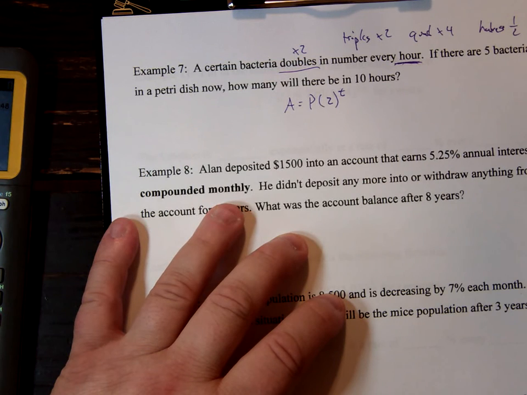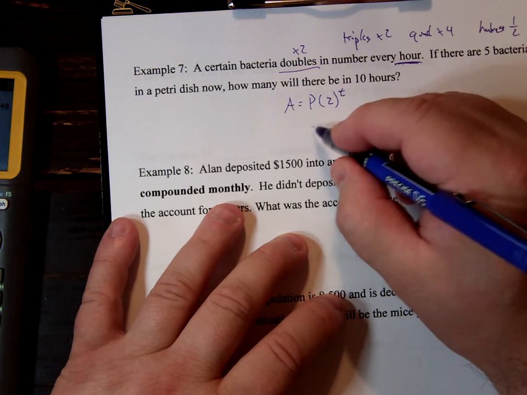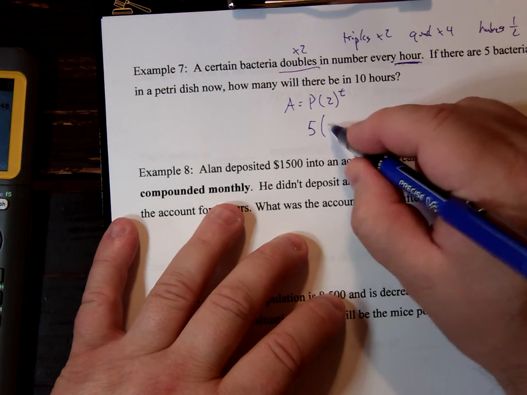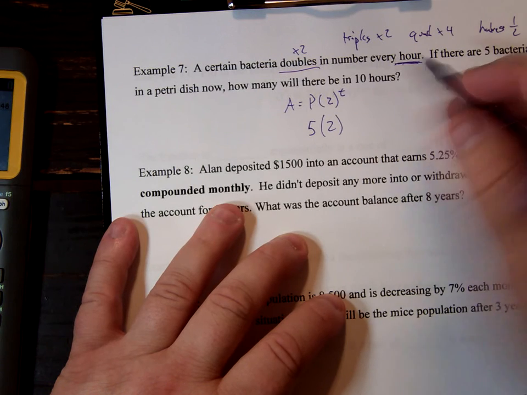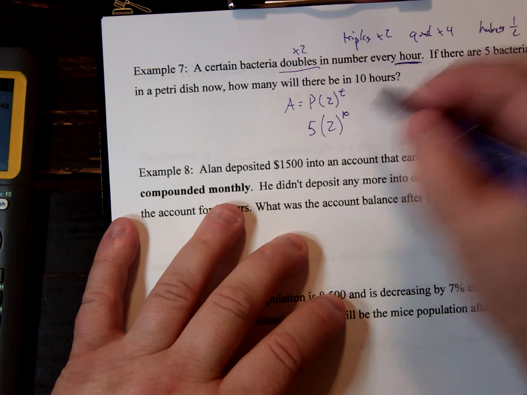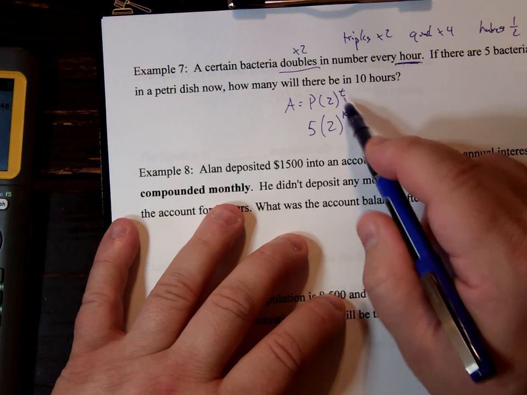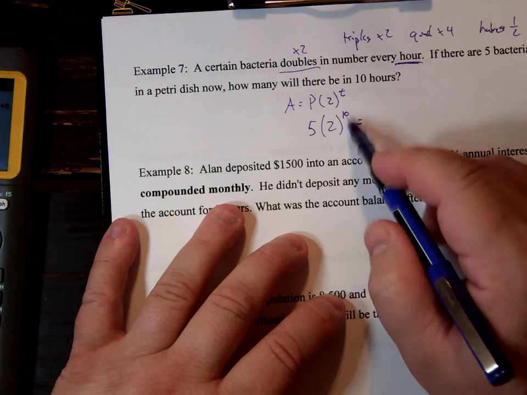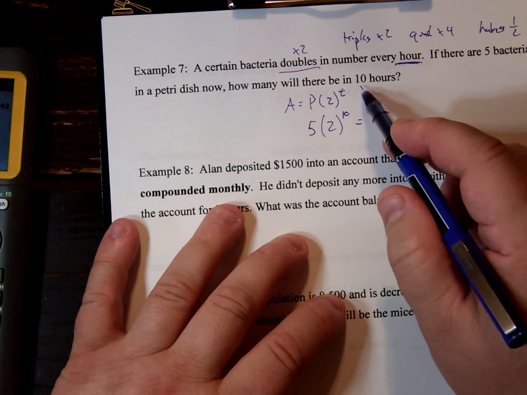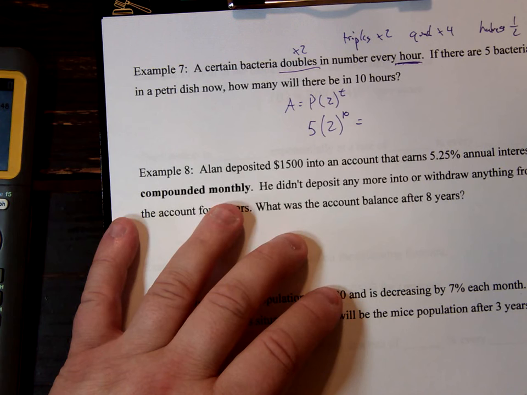So if there are 5 bacteria in a petri dish, and they are doubling every hour for 10 hours, then I can just do a 10 there. Now if this said for 1 day, I'd have to do a 24 there, because that's 24 hours. If it said for 2 days, I'd have to multiply 24, right?